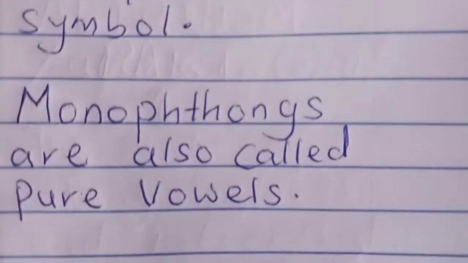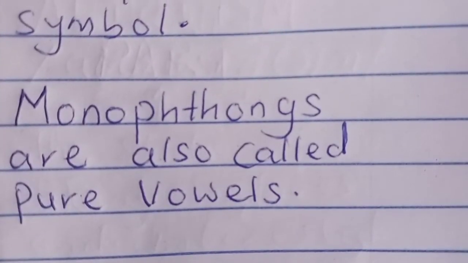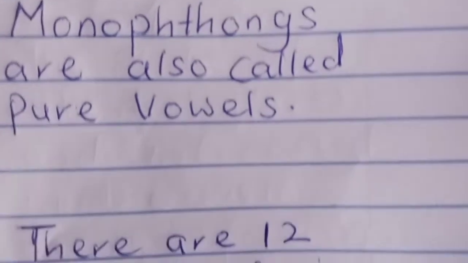Now, a monophthong can also be called a pure vowel. So monophthongs are also called pure vowels, all right? Pure vowels because it is not a combination of different sounds. It's not a combination of two sounds, okay? It's just one sound, okay? So it's simple and straightforward. So it's pure. It's very, very clear. And that's why it's called a pure vowel. So if you don't want to say monophthongs, you can say pure vowels, okay?